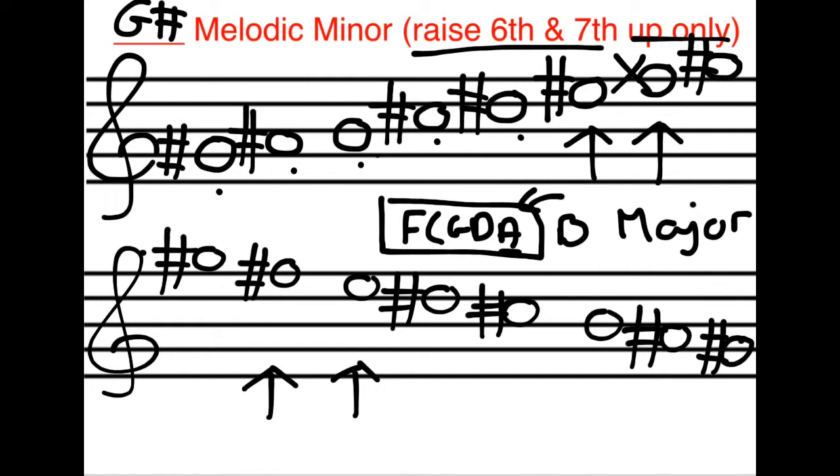So the only accidentals that you use for descending are those that have been given to you from the relative major. So as you can see, there's a few differences between melodic minors and harmonic minors. The main differences are that in harmonic minors you raise the 7th going up and going down. In melodic minors you raise the 6th and the 7th but going up only. Okay, so those are the 2 main differences between melodic and harmonic minors.